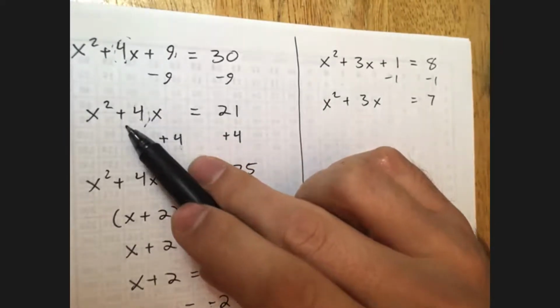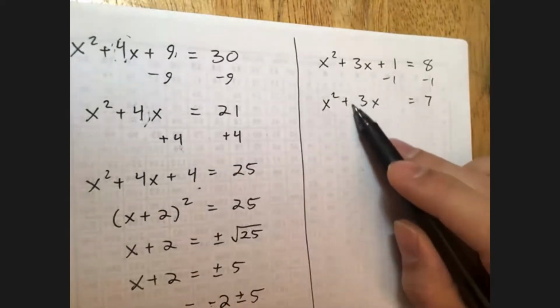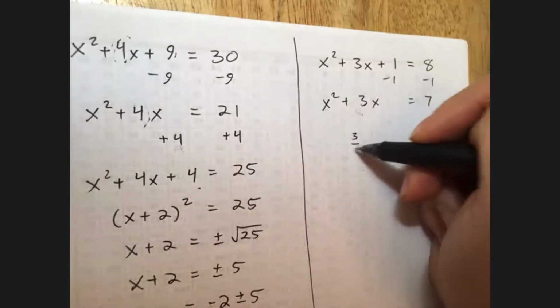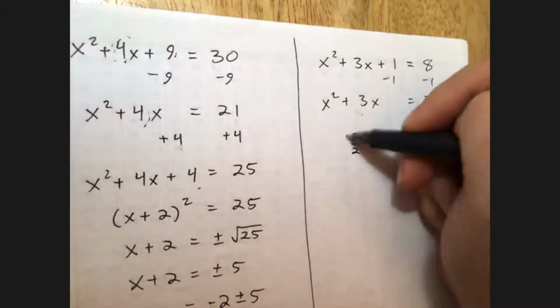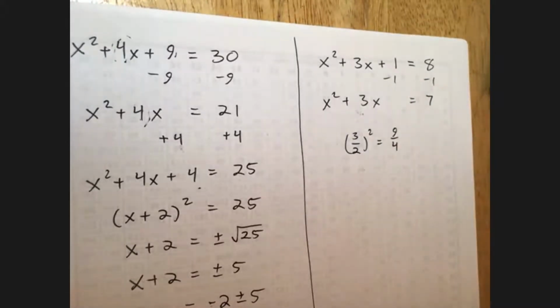So that was 2 squared, that was 4. We added that to both sides. Well, I'm going to do the same thing. Take half of 3 and square it. Half of 3 is 3 halves. 3 halves squared is 9/4. So that's what I'm going to add to both sides.